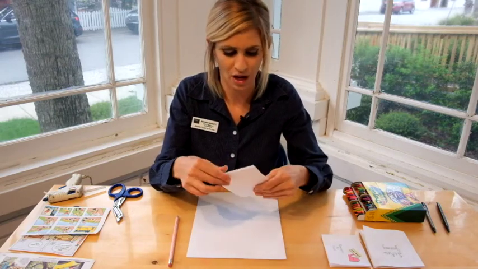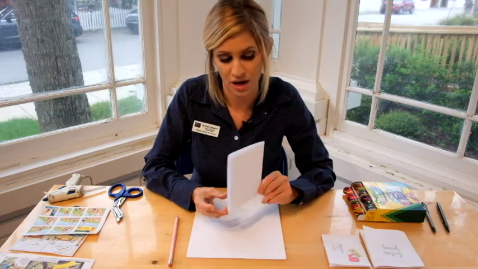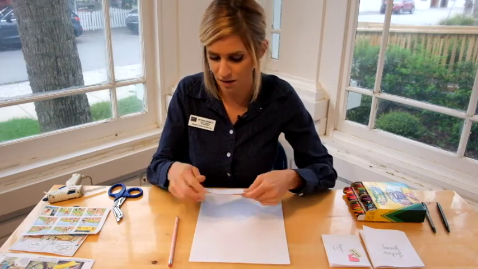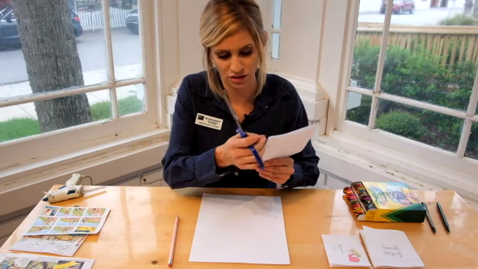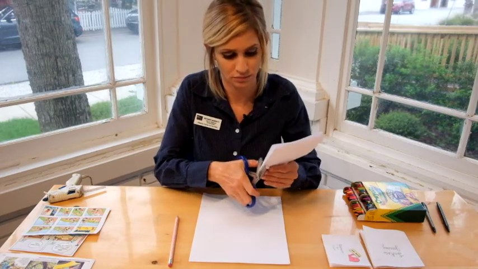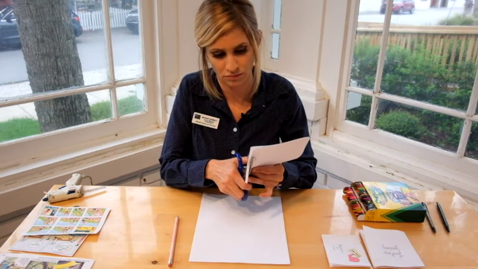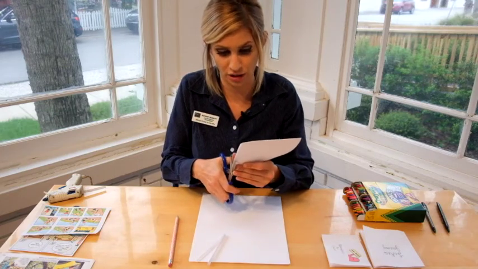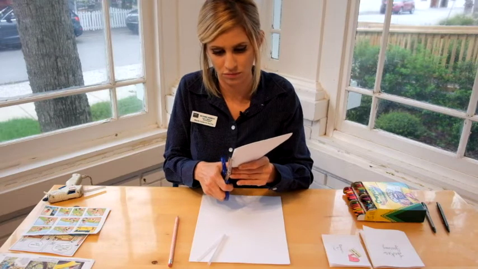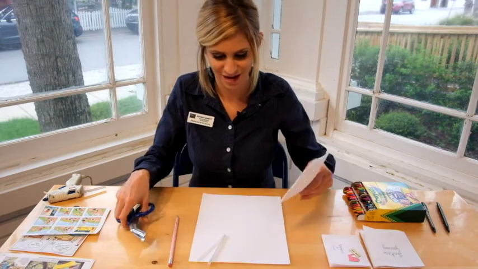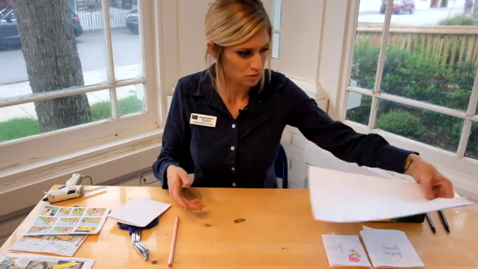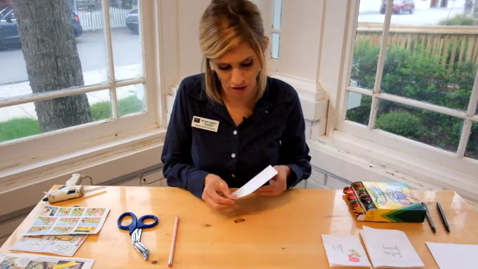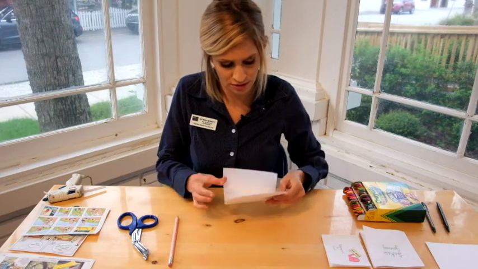So what I like to do to start my book is to just make a simple two-fold on a piece of printer paper, and then I just cut one of the edges off where the fold is. Try to make it straight, but it doesn't have to be perfect. Okay, so once you do that, we're just going to make a 4-page book. You have your pages like this.